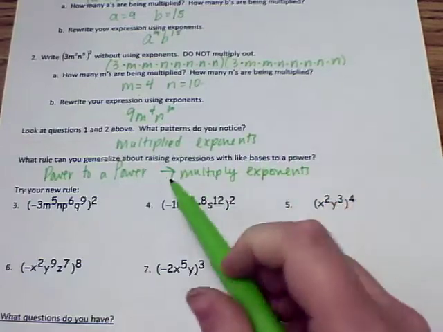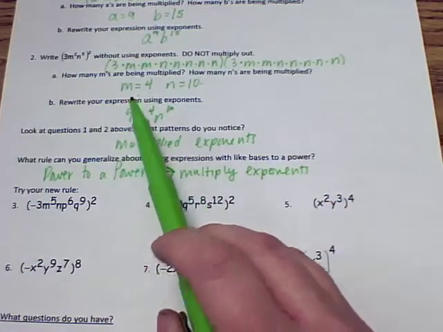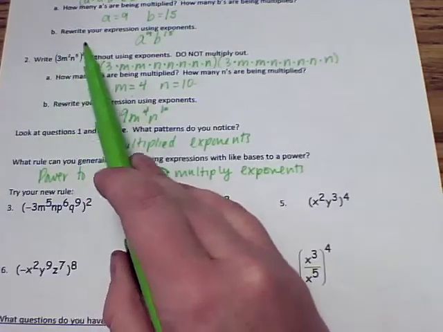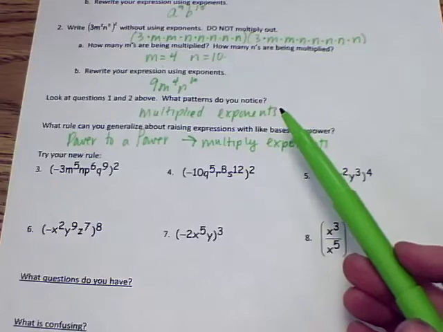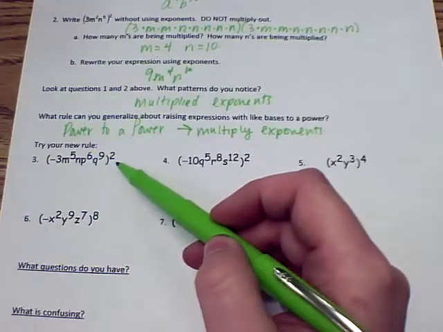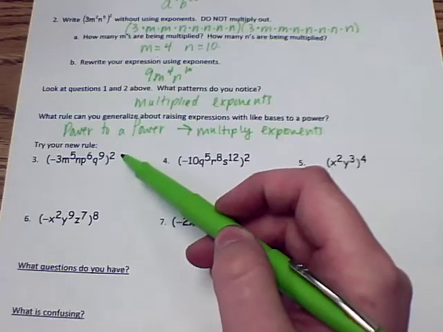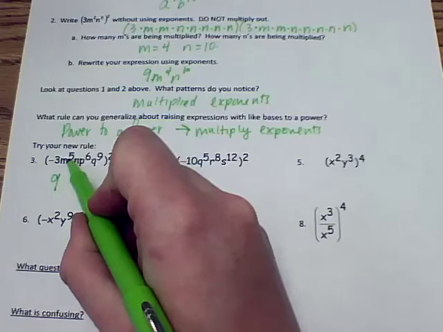Now let's look back at number 2. How do we know how this 9 gets here? Well, we squared it. 3 squared is 9. So that's how you're going to deal with the numbers. So if I look at number 3, negative 3 squared, well, that's negative 3 times negative 3, which is still positive 9. Then I'm going to multiply the exponents.